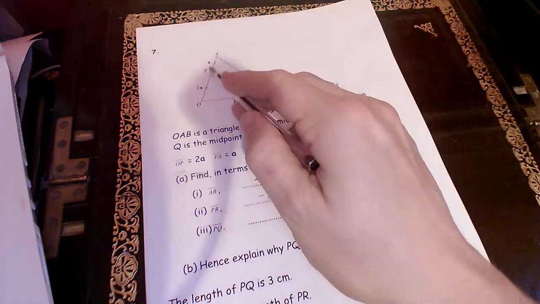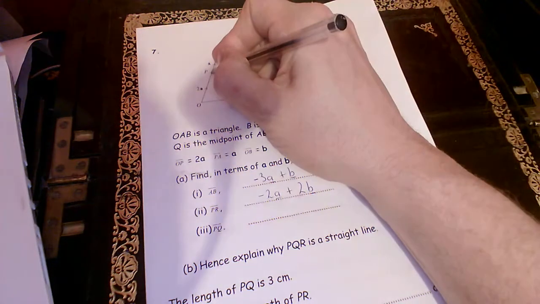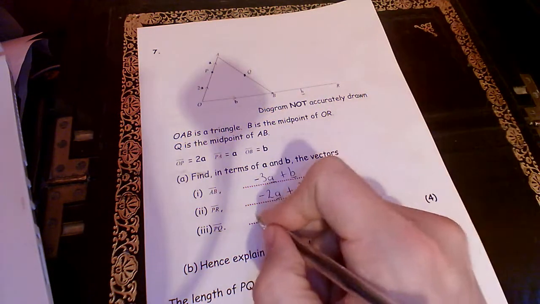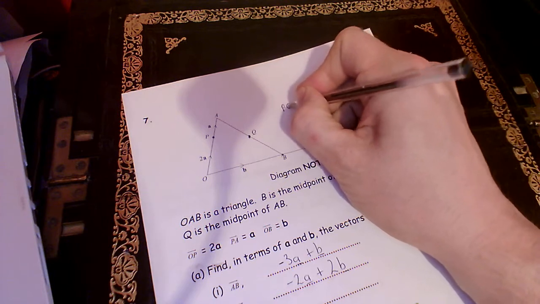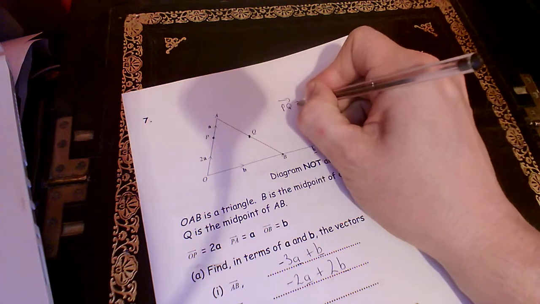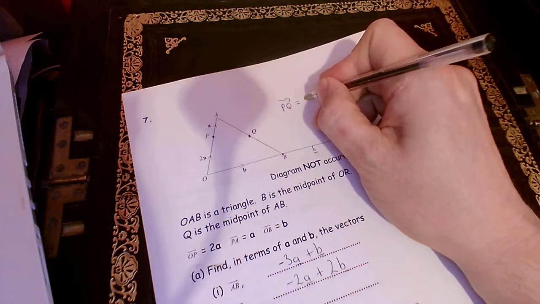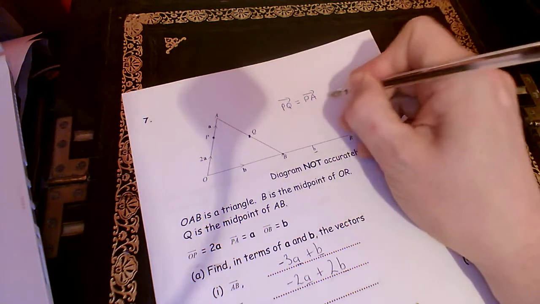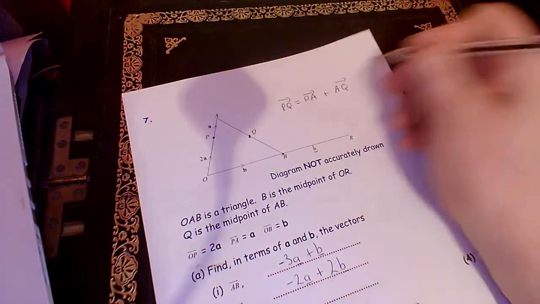Now P to Q. I've got to get from there to there. How are we going to do this? Well, P to Q, we'll do a bit of working here. A way to get from P to Q would be to go P to A, which I know, plus A to Q, which I don't know.